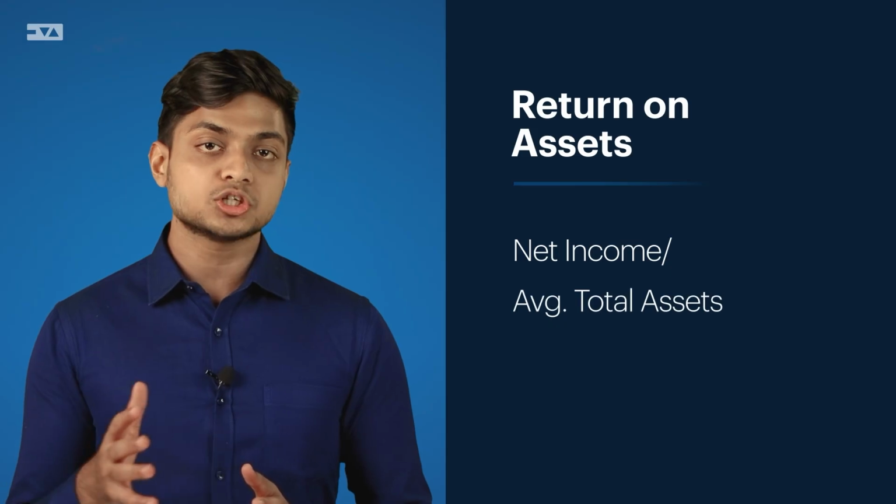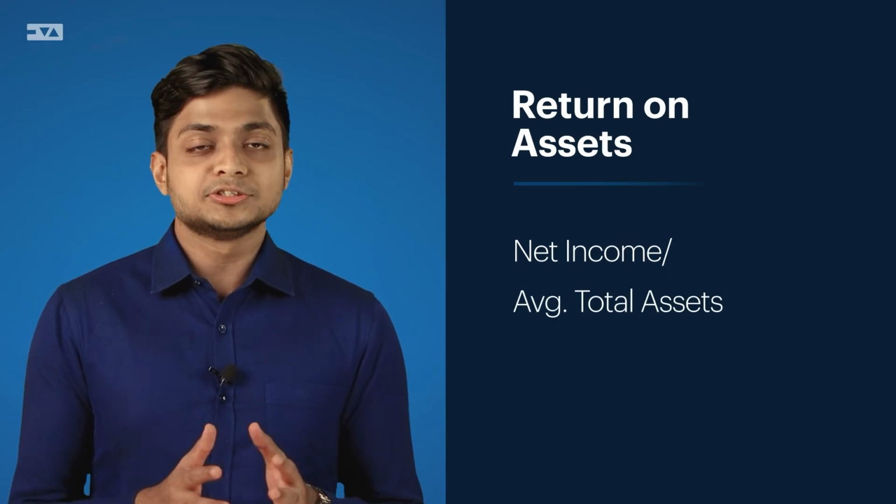Next is return on assets. It examines how efficiently a company employs its assets to generate earnings. ROA is calculated by dividing net income upon average total assets. For example, if the same ABC company has a total asset of 50 crores and net income of 20 crores, then ROA will be 20 upon 50, which comes out to be 0.4. This means for every 100 rupee worth of assets, the company is generating 40 rupees of return.